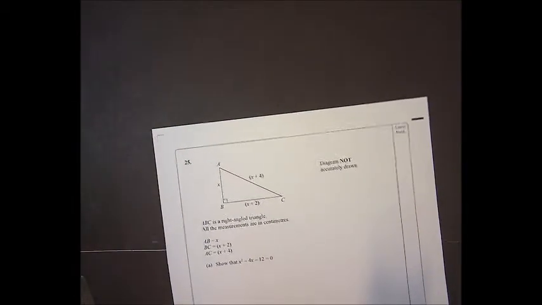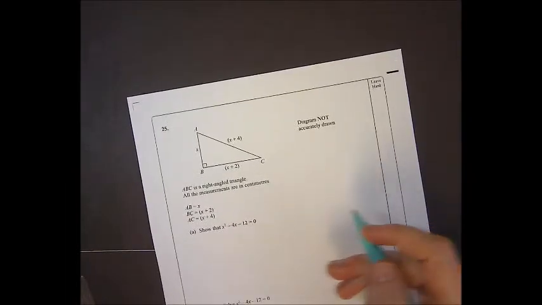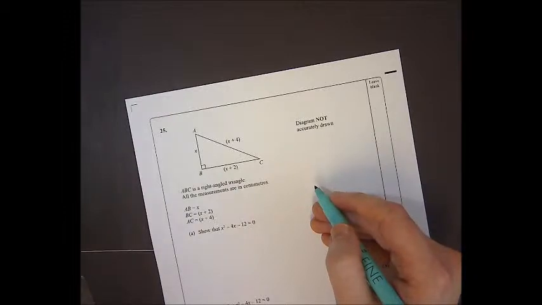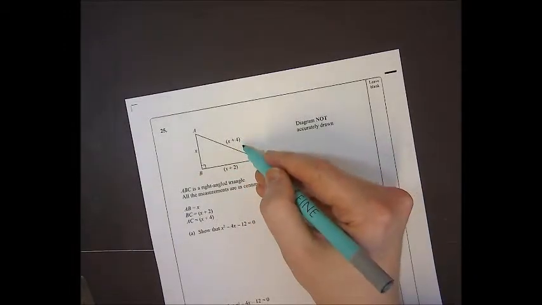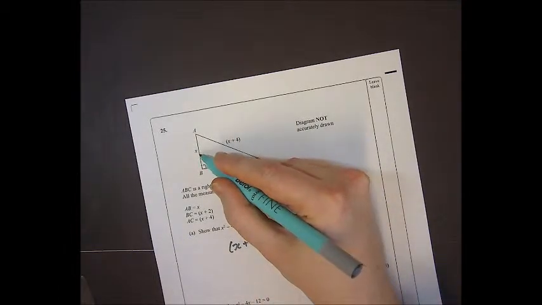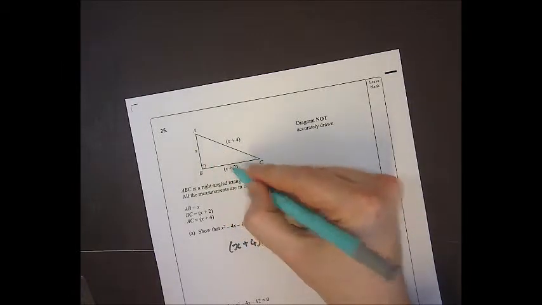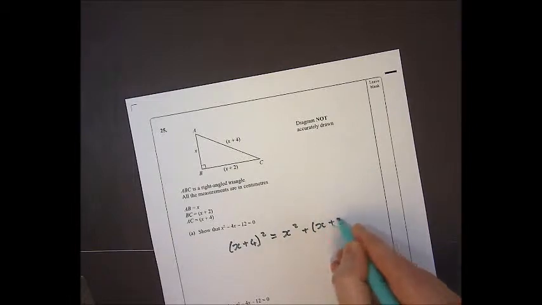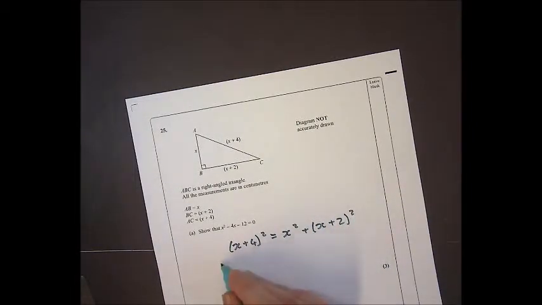Question 25. We're asked to show that this equation is true. I'm looking at this triangle, I'm thinking this looks a little bit like Pythagoras. So Pythagoras says the square of the hypotenuse is the sum of the squares of the other two sides. So we need to add up the squares of these two. So we want x squared plus (x plus 4) squared. This one here, we use FOIL, x times x, 4 times x plus 4 times x, that is 8x. 4 times 4 is 16.